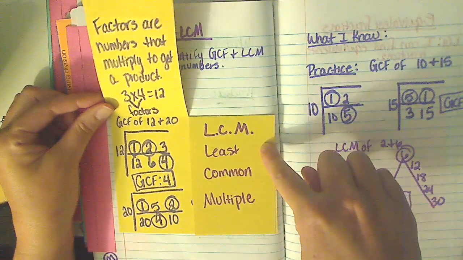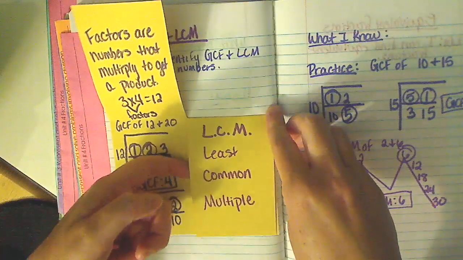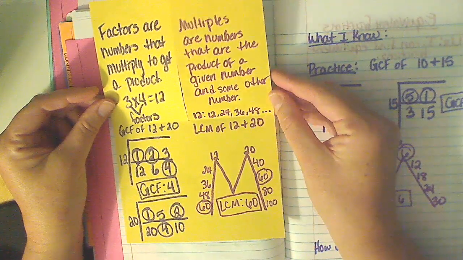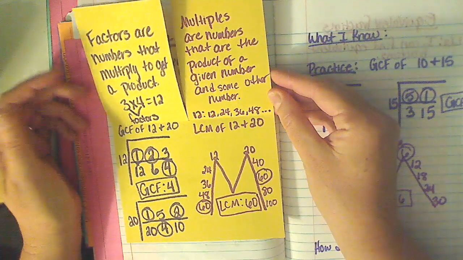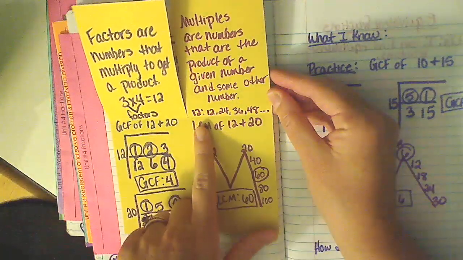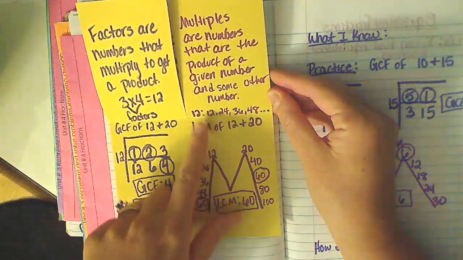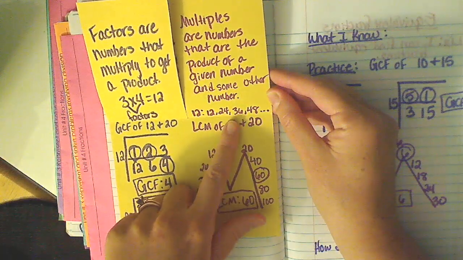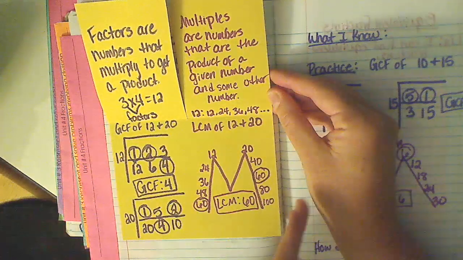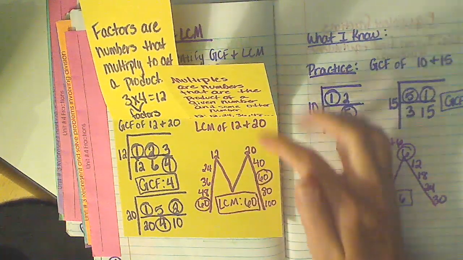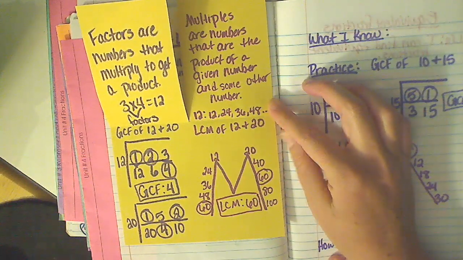For LCM, or least common multiple, just a reminder that multiples are numbers that are the product of a given number and some other number. So for example, for 12, multiples of 12 means you count by 12s. It would be 12, 24, 36, 48, etc., just counting by those. We use a big M to help us organize our multiples.